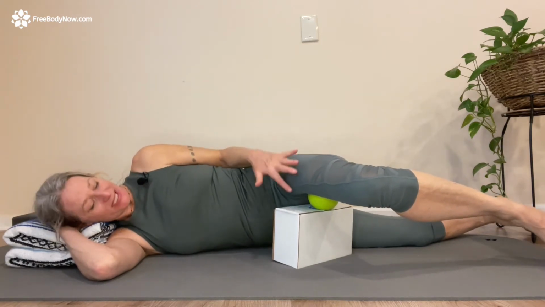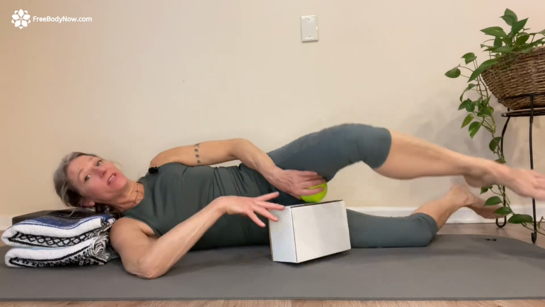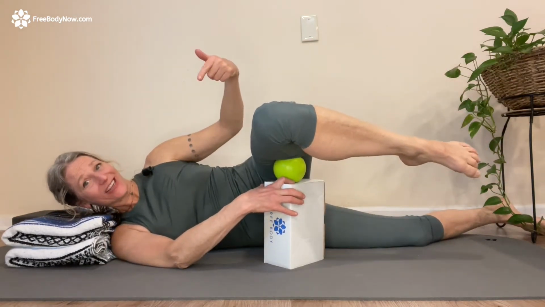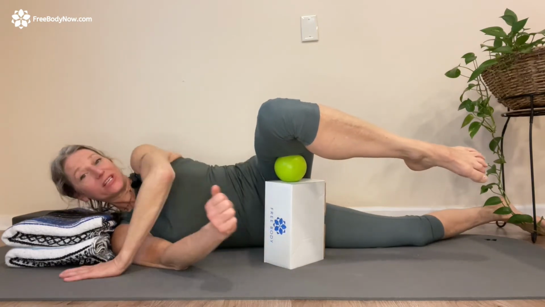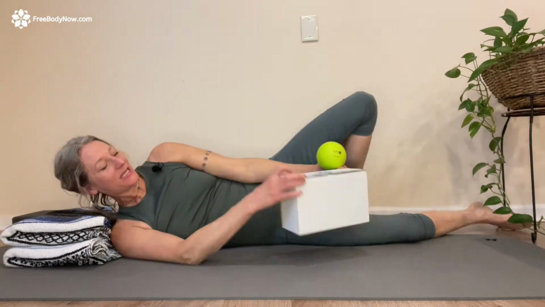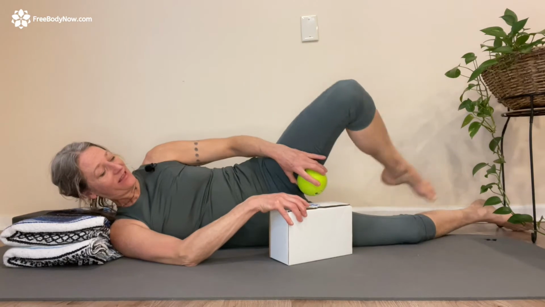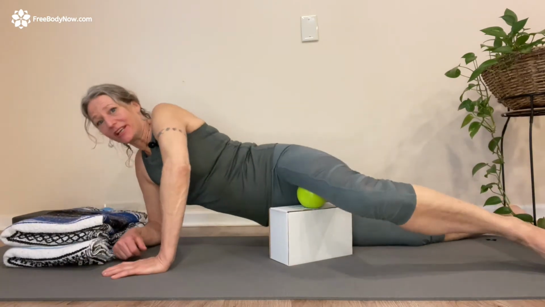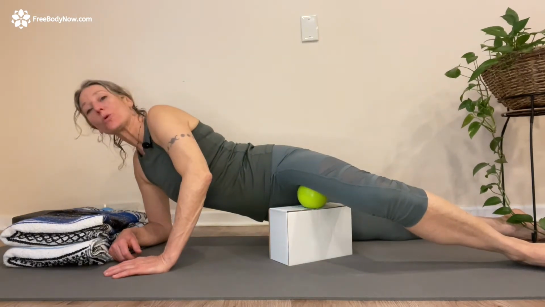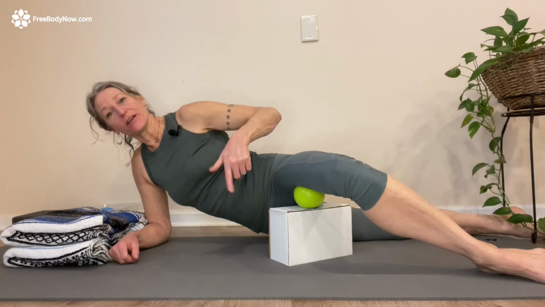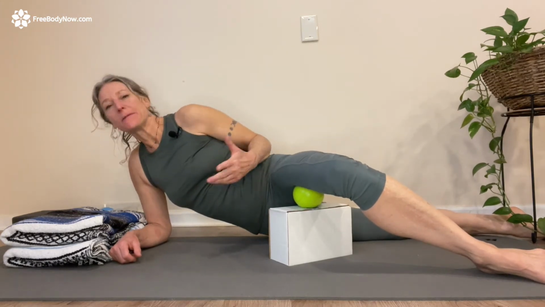If you need more sensation, you could even flip it up to even the higher. Boy, that's going to be hard to get onto, right? But you could lift up and get up on there. The best way is to keep it on this second height. And then if for some reason you need more sensation, you turn like you're going to roll towards your belly.